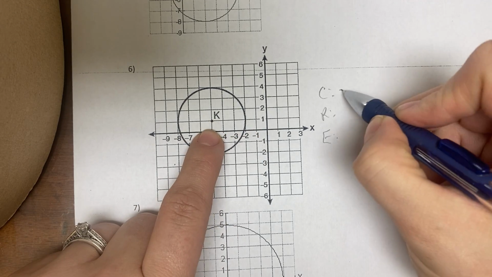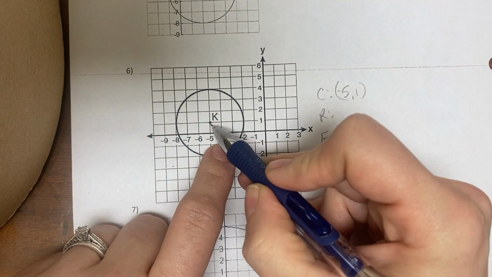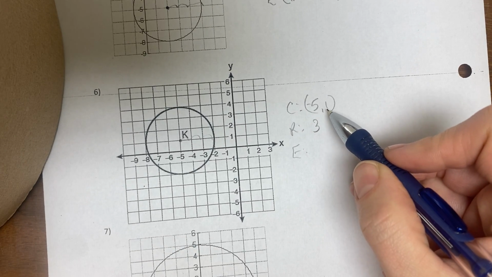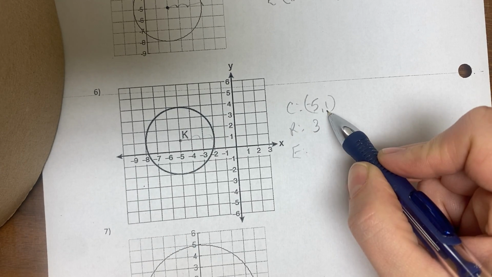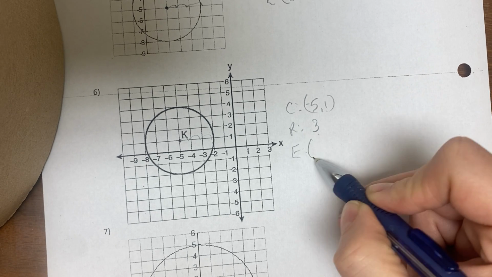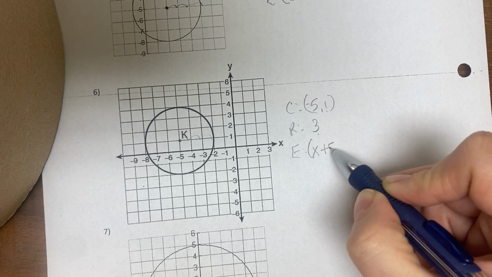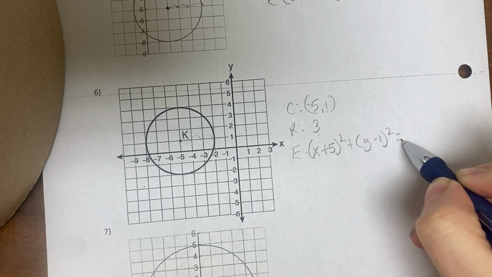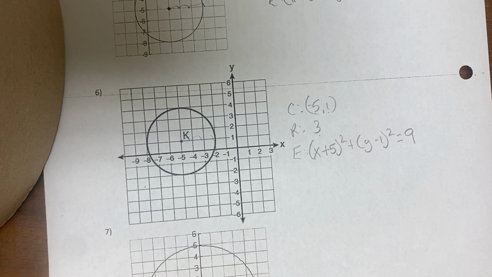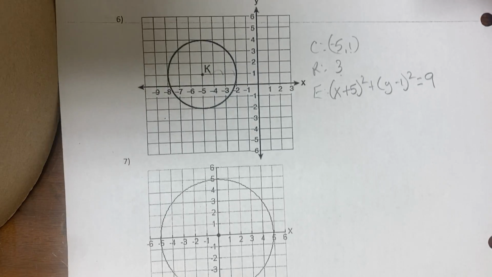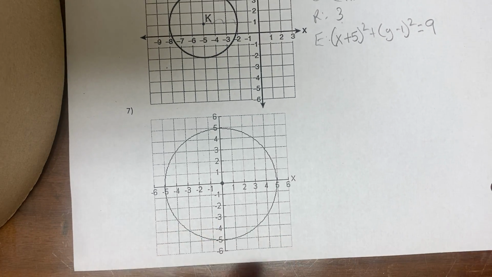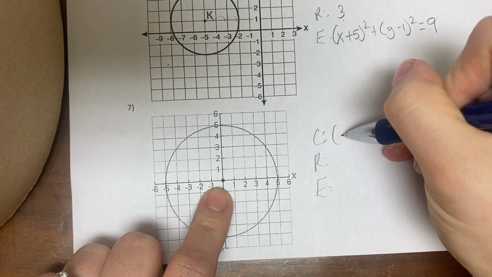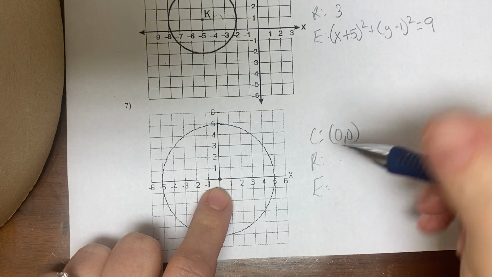Number 6, center, radius, equation. Center is negative 5, 1. Radius is 3 again. So my equation is going to be x minus this, y minus this equals this squared. Minus negative turns to plus 5. (y minus 1) squared equals 3 squared, which is 9. Alright, and number 7, center, radius, equation. Center is (0, 0). Radius is 5.